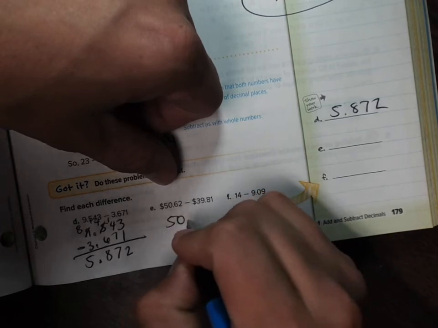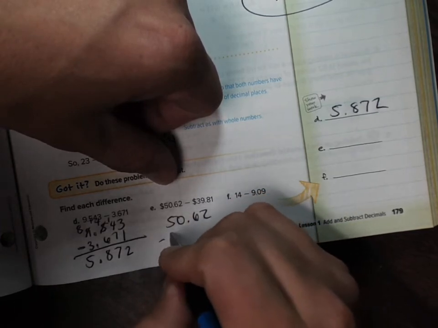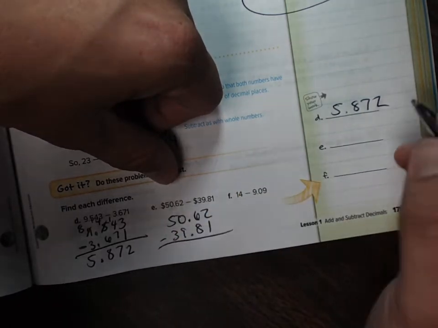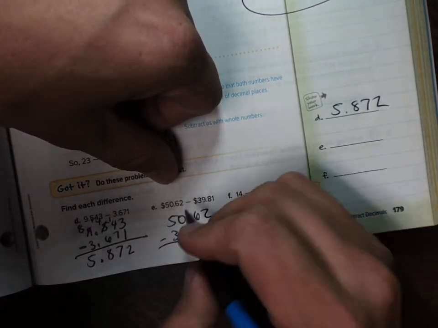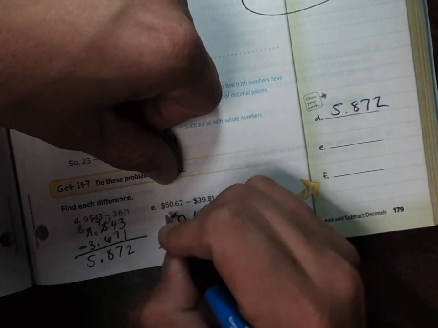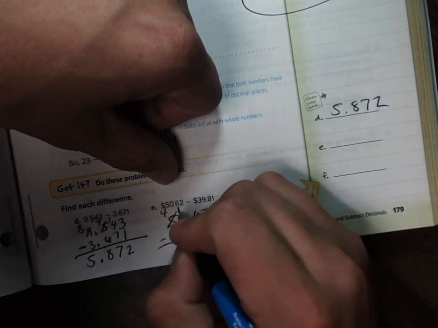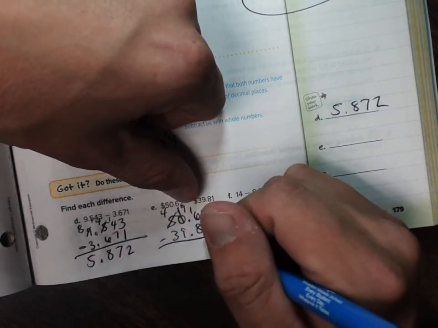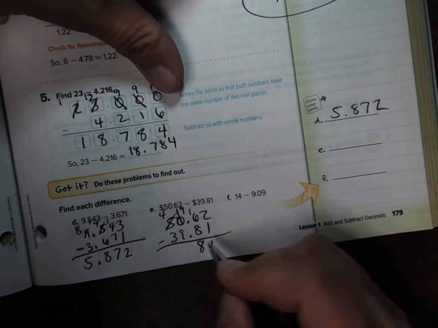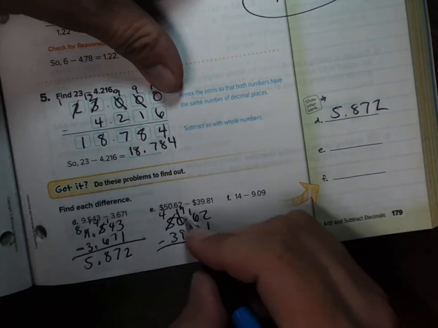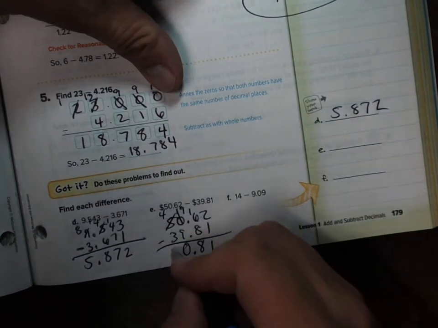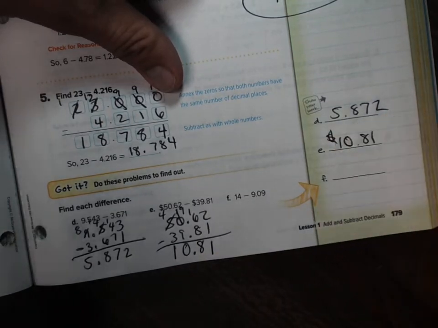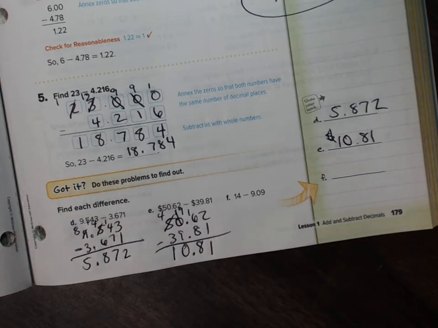So $50.62 minus $39.81. So I line my decimal points up. Now I can subtract 2 minus 1, 1. Can't do that one, so I got to come all the way over to 5 to borrow. That becomes 10. Well, I got to borrow again, so that becomes 9 and 16. So 16 minus 8 is 8. Bring down my decimal. 9 minus 9, 0. 4 minus 3, 1. So it's $10.81.